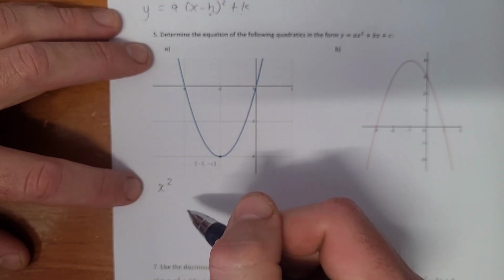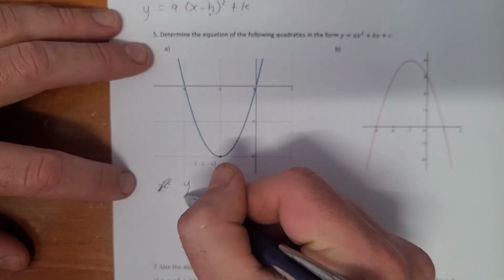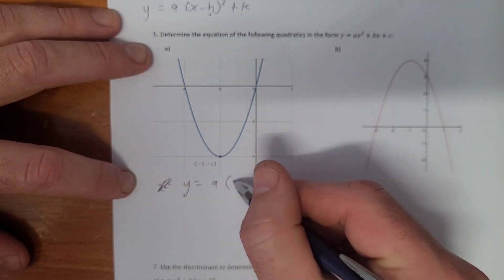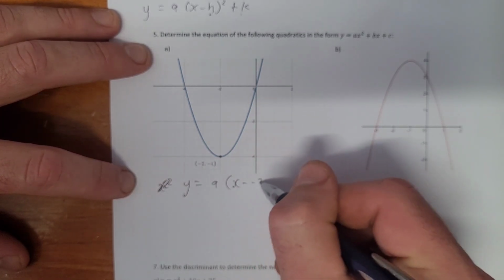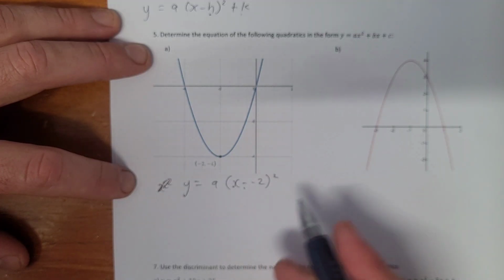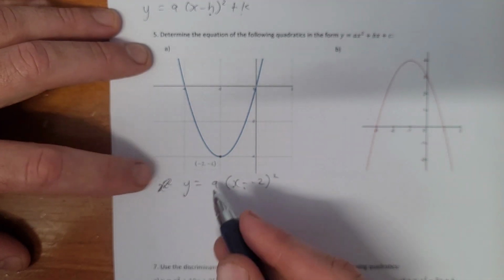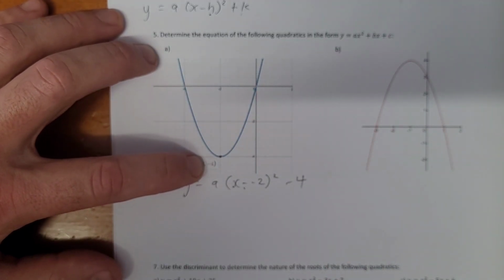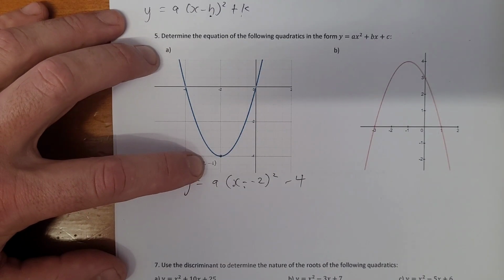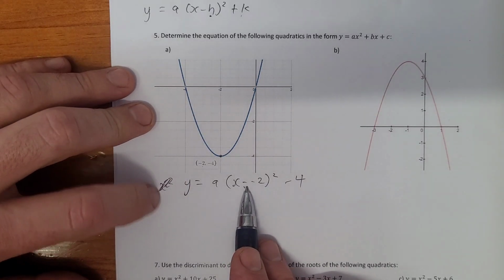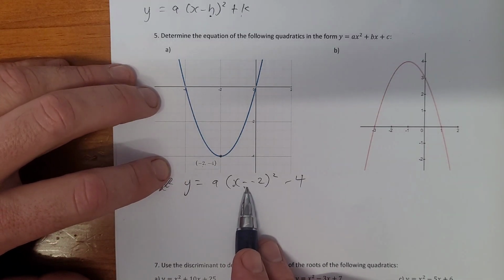So in this circumstance, we would have y equals a multiplied by x take minus 2, the x coordinate of the vertex, and then plus the negative 4, so take 4, the y coordinate of the vertex. Then what we would do is simplify that, and we need to substitute a point in.